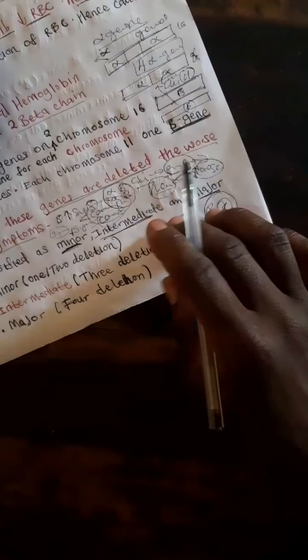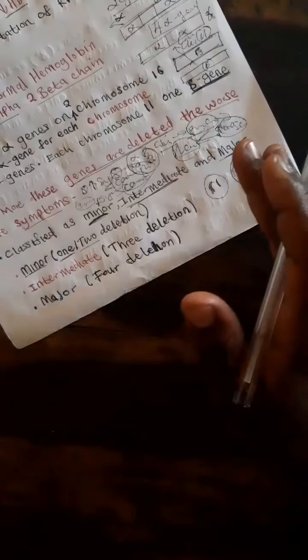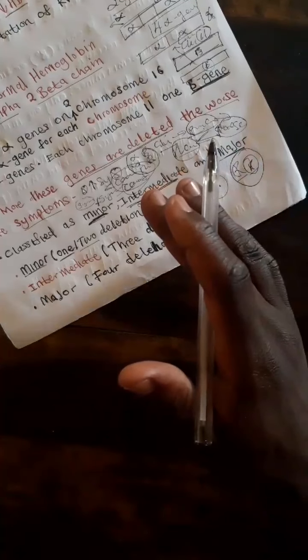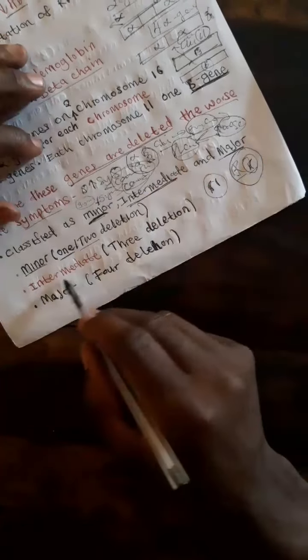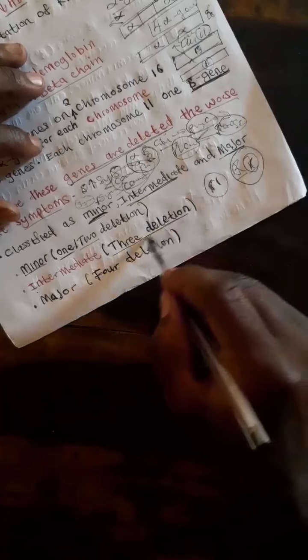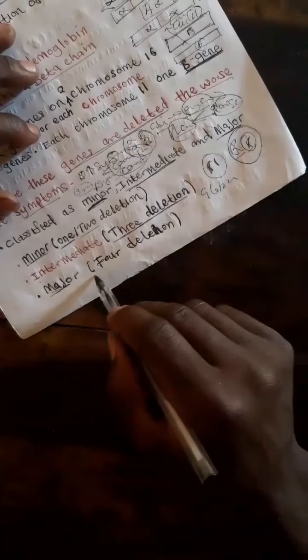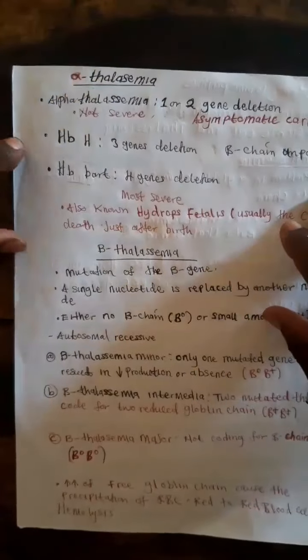Okay, so when you talk about minor, it means there is a deletion of 1 or 2 globin chains. It can be either the alpha or the beta. Then when you talk about the intermediate, it means there are 3 deletions of the globin chain. Then major means all globin chains are being deleted. Okay, let's now just consider the classifications.